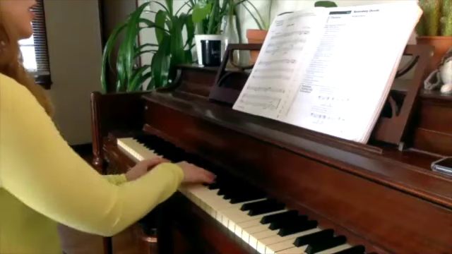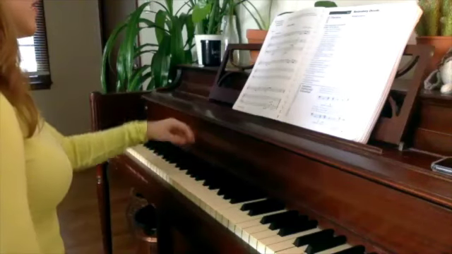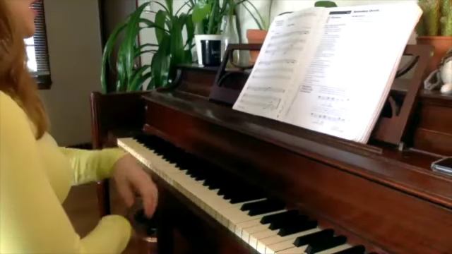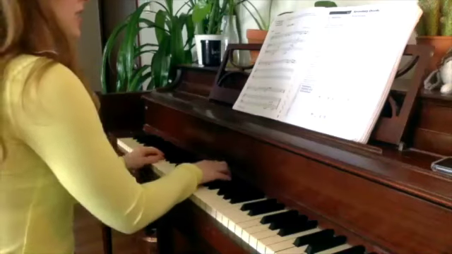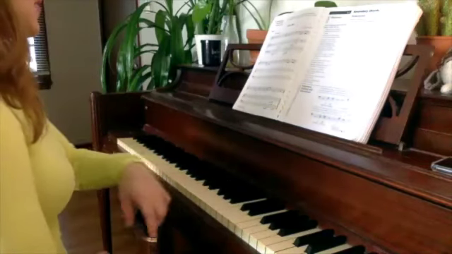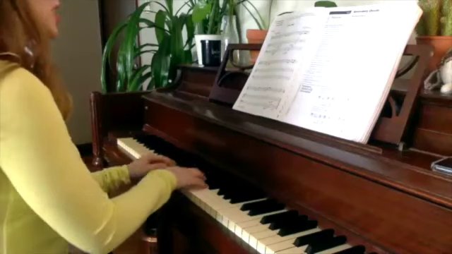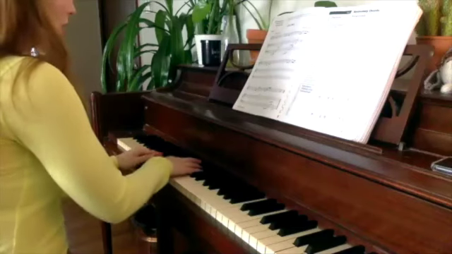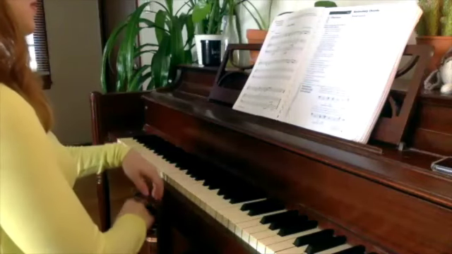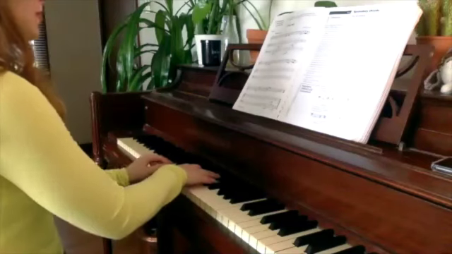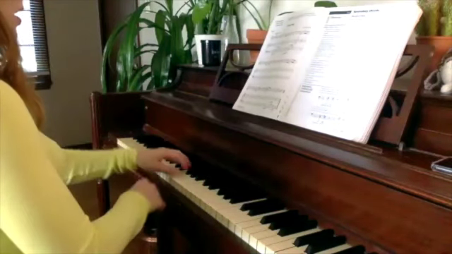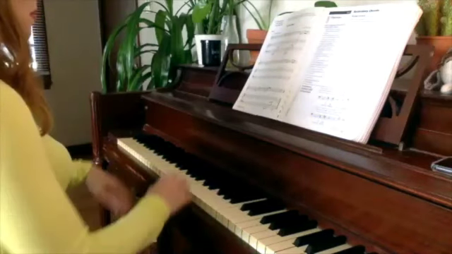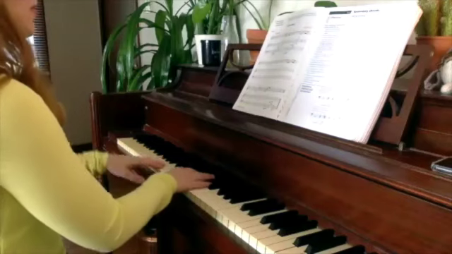G, right, left, D7, right, left, D again, right, left, back to G, down to C minor, back to G, up to D, back to G, down.